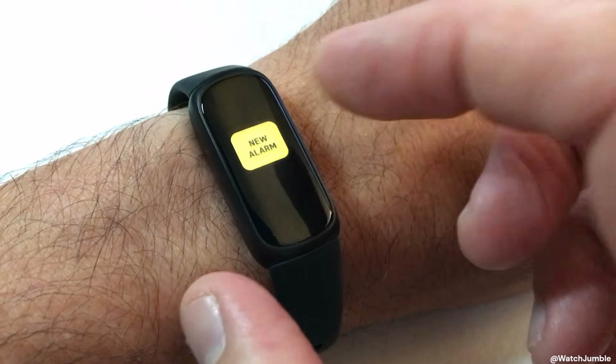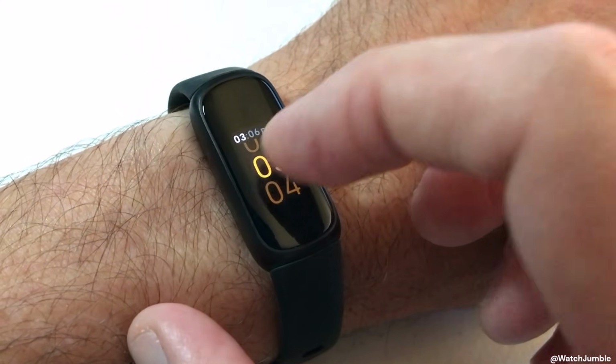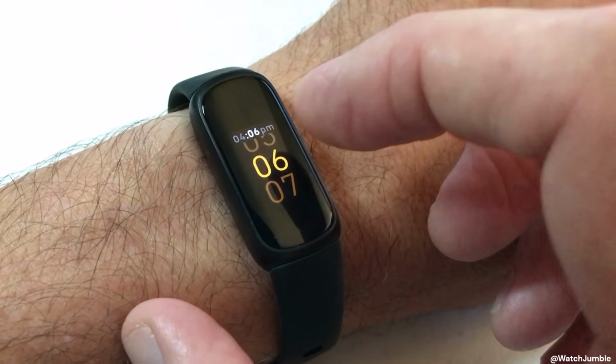What if you want to set another alarm? All you're going to do is swipe up, go to new alarm, and you're going to build another one the exact same way we just did.